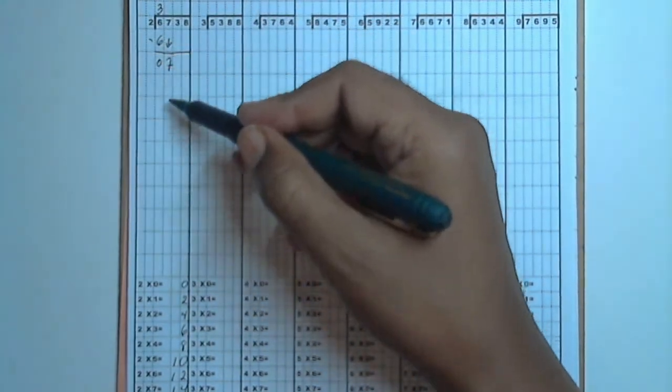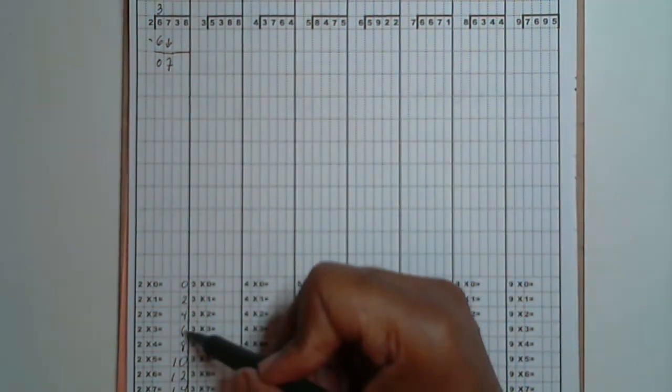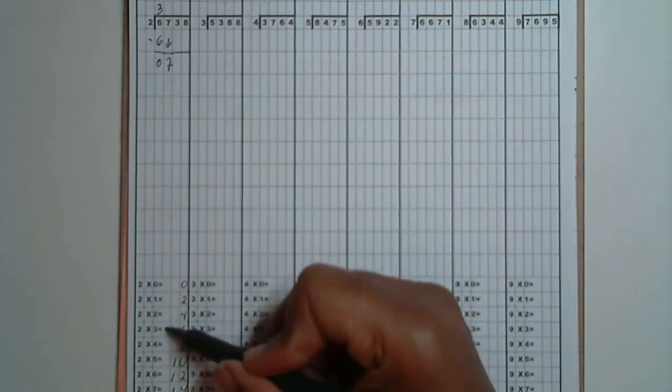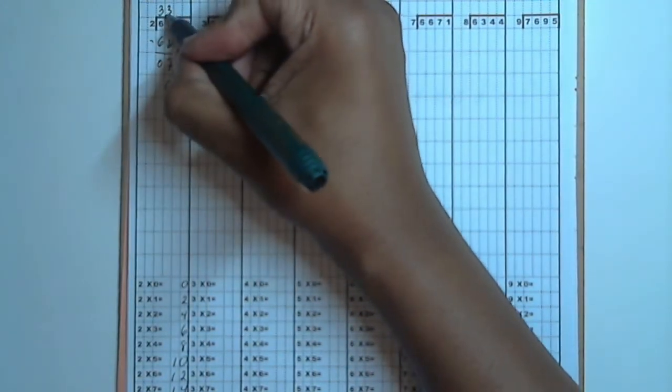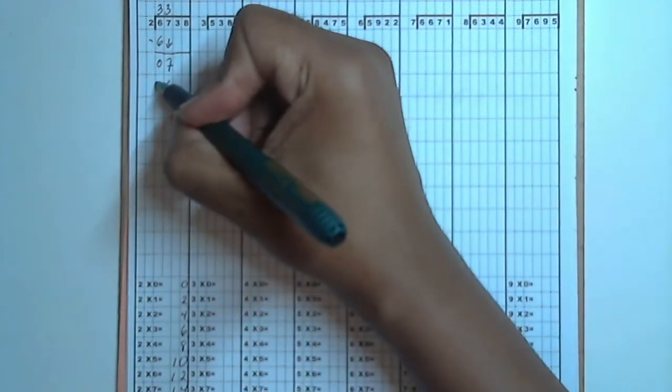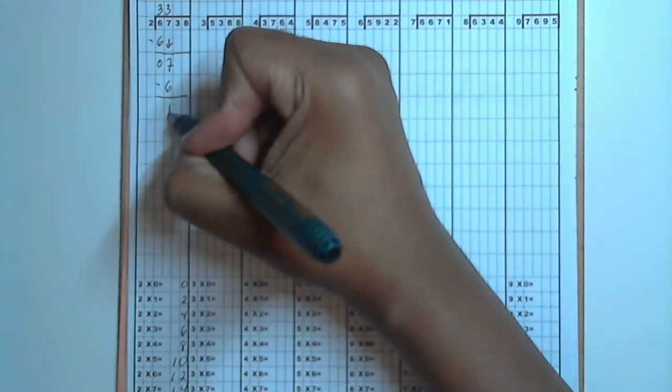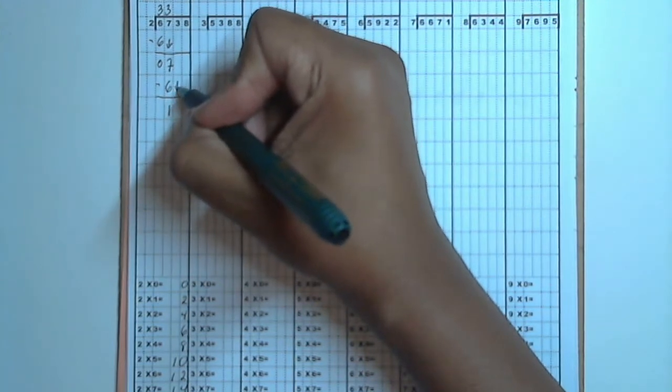And we'll look for the closest thing to 7 in the 2 times tables, which will be the product 6. And the multiplier is 3. So 6 will go below and 3 will go above. 6 below, and then your multiplier 3 above. Okay, now let's subtract these. We get 1. And now we bring down the 3.